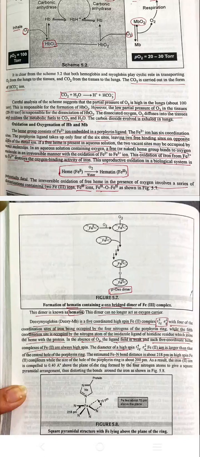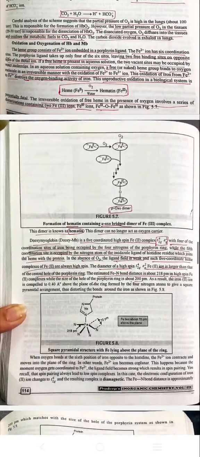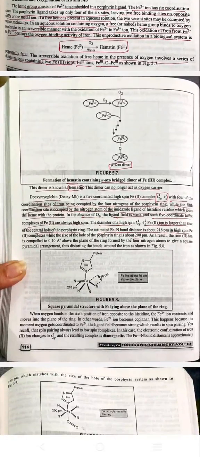with the oxidation of Fe2+ to Fe3+ ion. The oxidation of iron from Fe2+ to Fe3+ destroys the oxygen binding activity of iron. This unproductive oxidation in a biological system is potentially fatal. The irreversible oxidation of heme in the presence of oxygen involves a series of dimerizations containing two Fe ions, Fe-O-Fe. The dimer is known as hematin. This dimer can no longer act as an oxygen carrier.